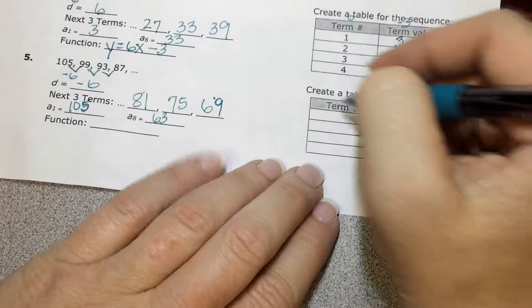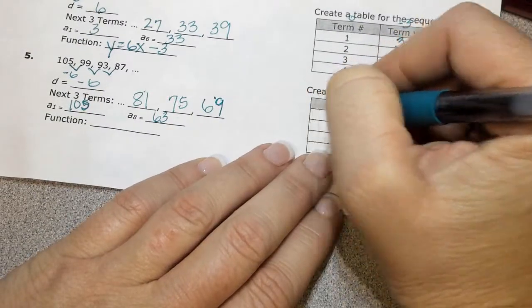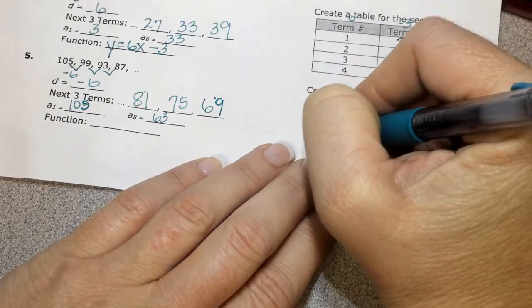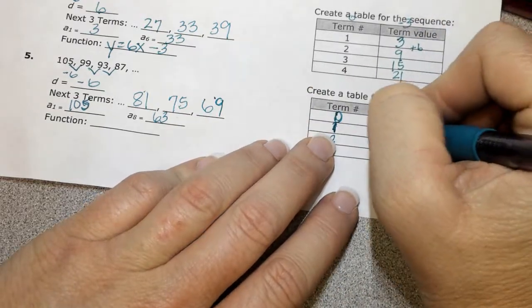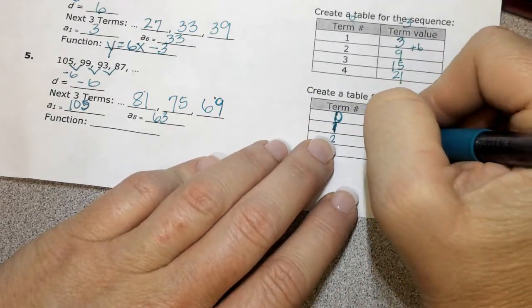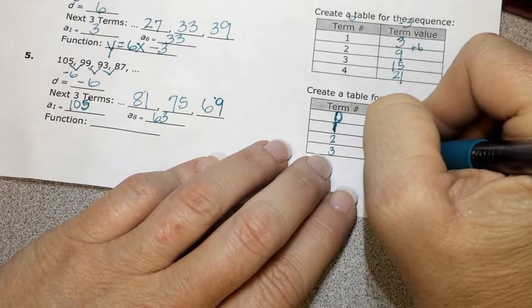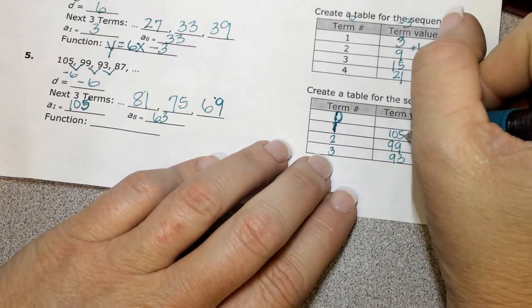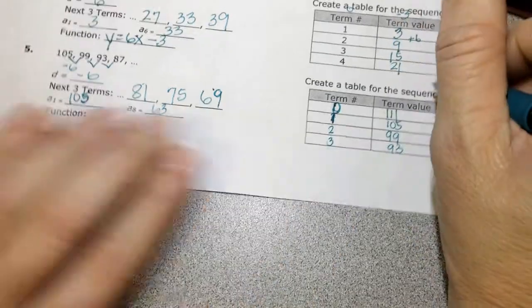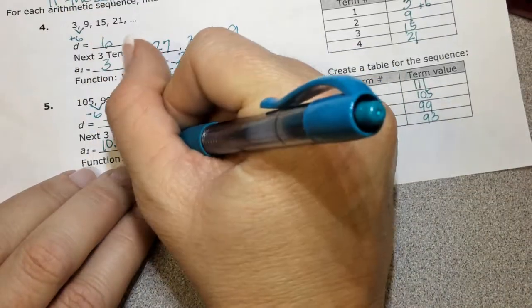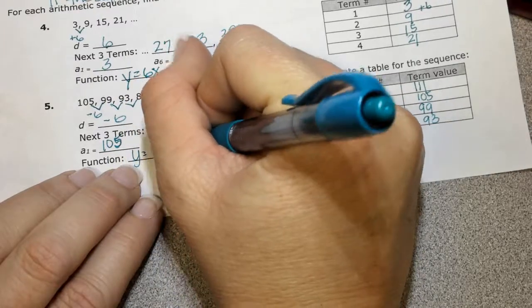And then for my function rule, let me fill this out. So 1 here, 2, 3. I'm going to make this one 0. So I know 1 is 105, 2 is 99, 3 is 93. And then I know to go backwards, I'm going to add 6, so it's going to be 111. So this is going to be y equals negative 6x plus 111.